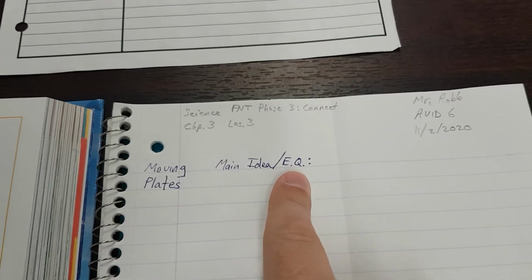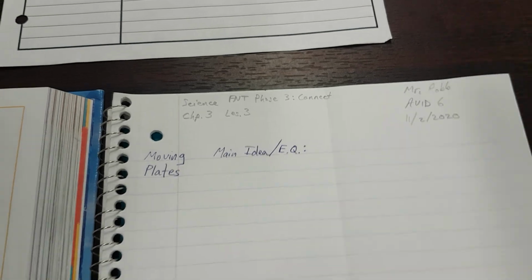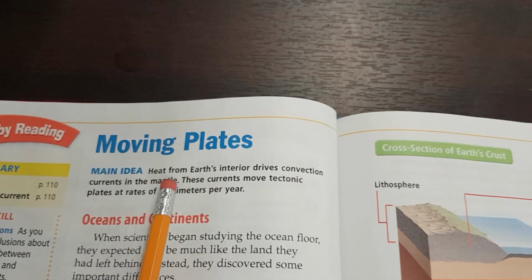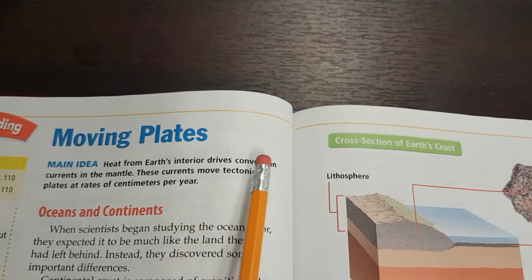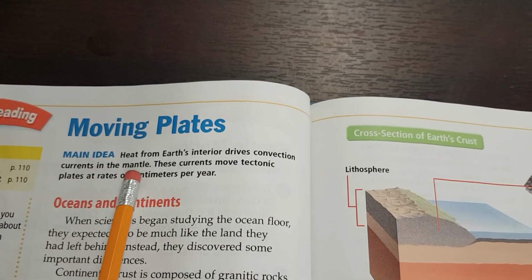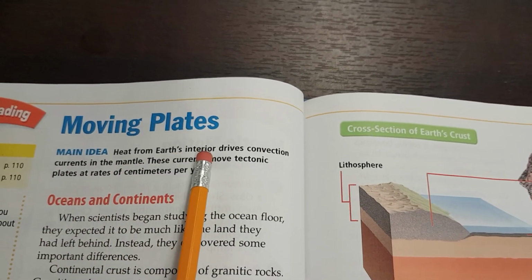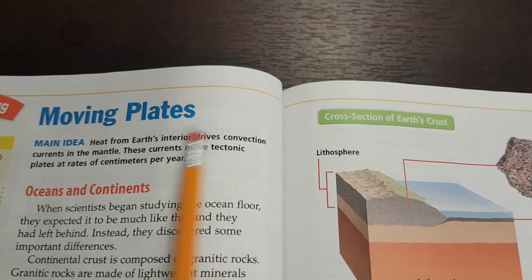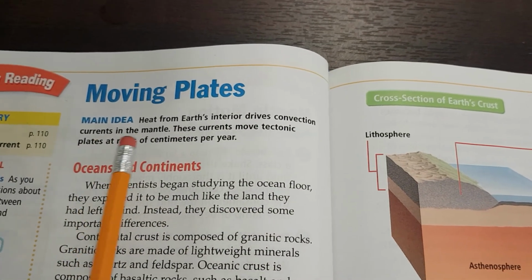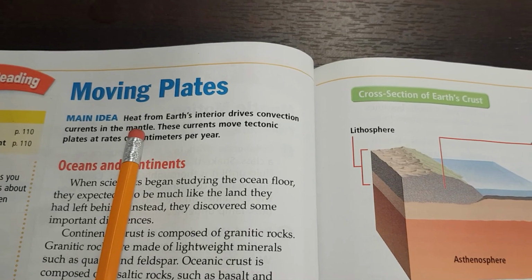Main idea, essential question. And then have your pencil, and here we go. Heat from Earth's interior drives convection currents in the mantle. So Earth's interior is the inside. Convection currents, we're going to learn what those are. And the mantle, remember, that is the big thick layer underneath the crust.